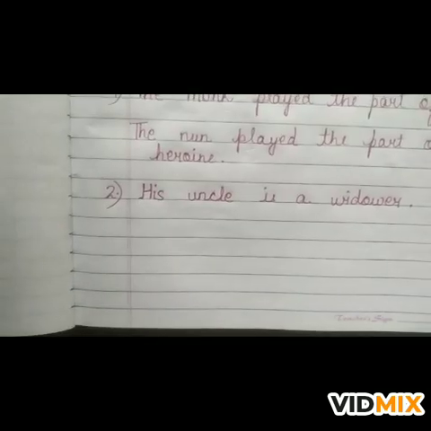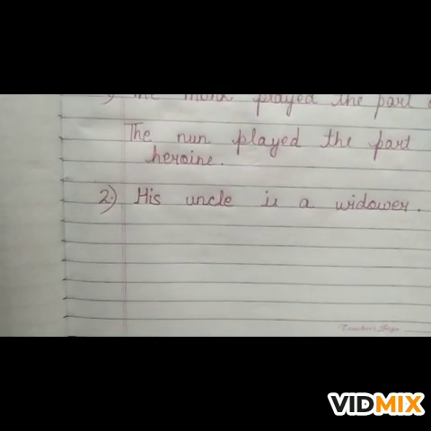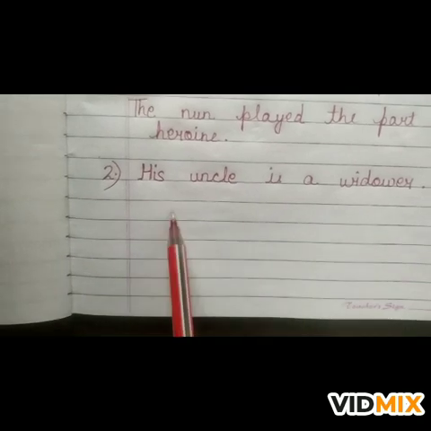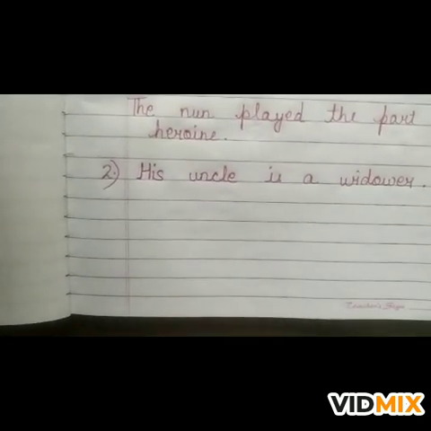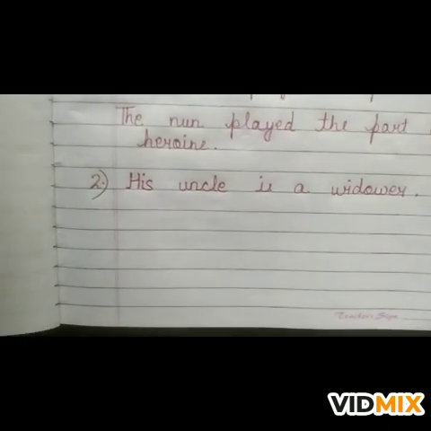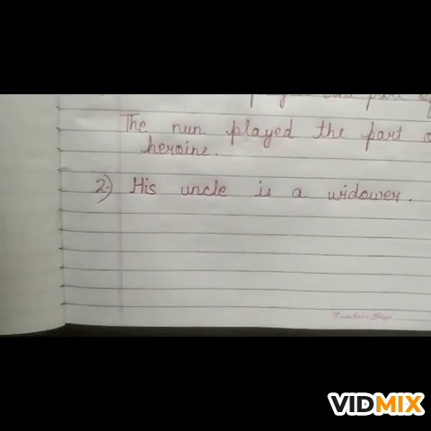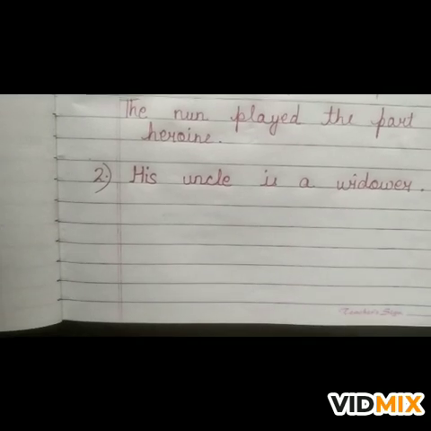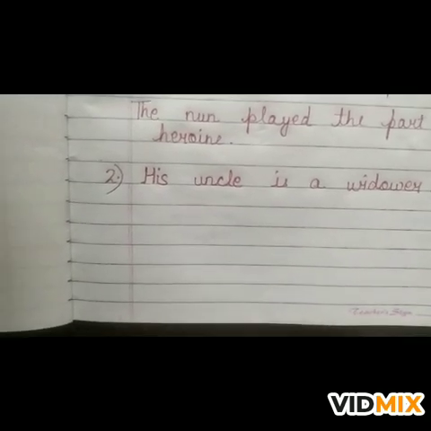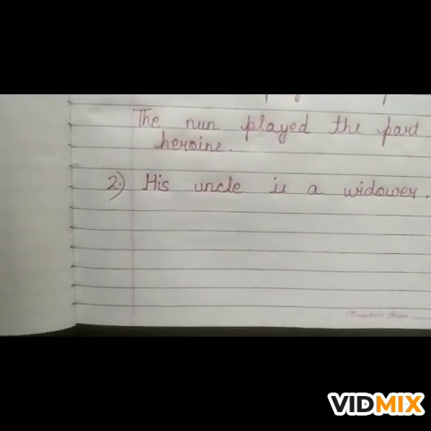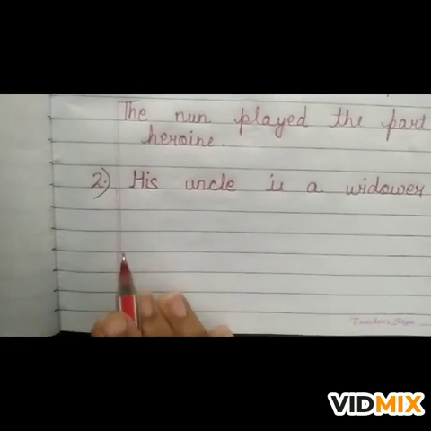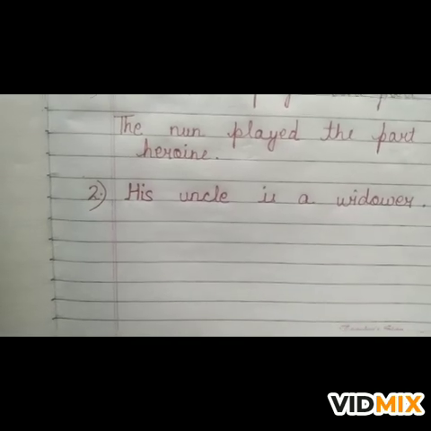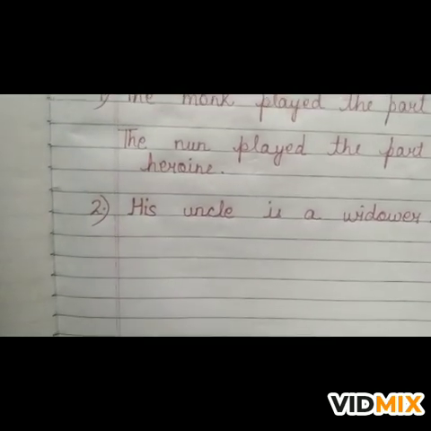Now students, let us take one more example, that is, his uncle is a widower. What is the noun in this sentence? Uncle and widower. As we have studied earlier, we will also take pronouns into consideration. So what is the pronoun in this sentence? It is his. What will be the feminine of the pronoun his? It will be her.